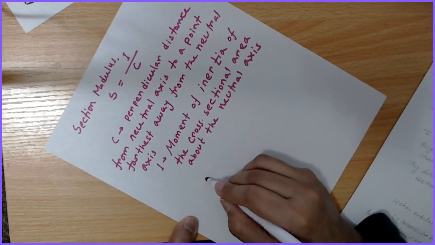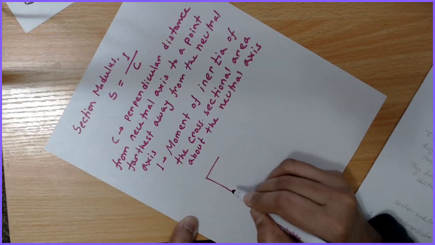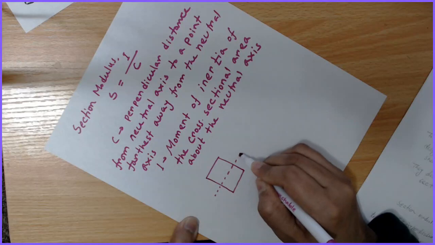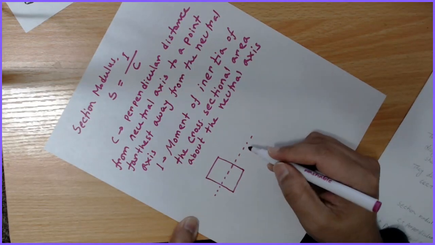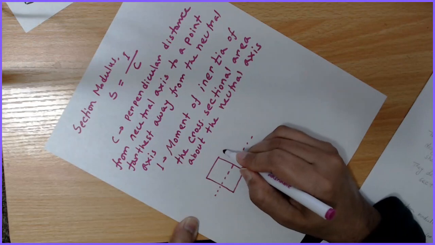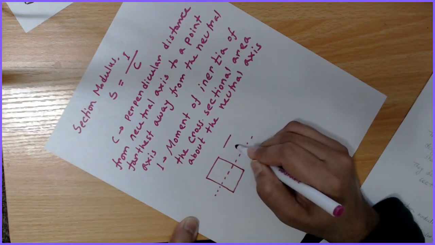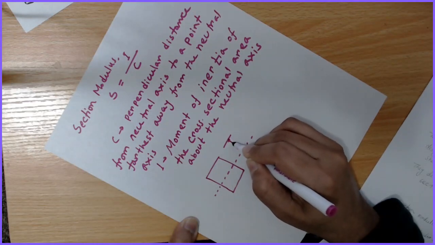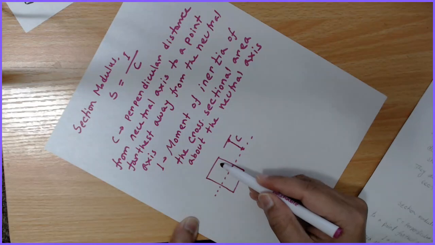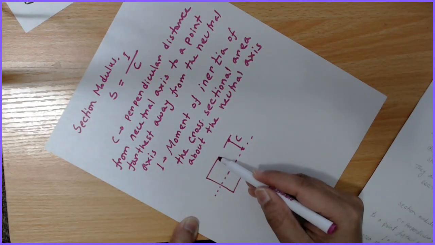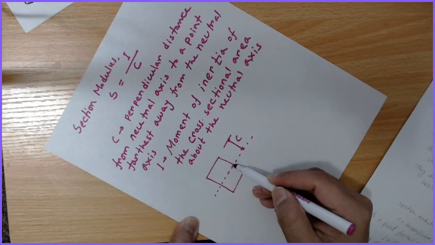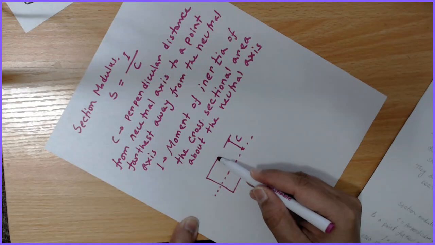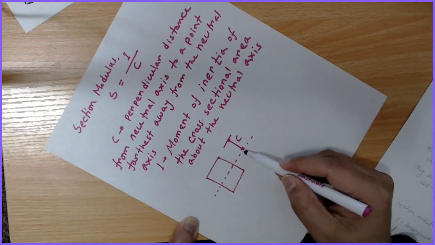So let me explain this with a diagram. If this is a cross section of a beam and this is my neutral plane, C is the distance between the top fiber, that means the outermost fiber or outermost surface of this cross section, and the neutral axis.